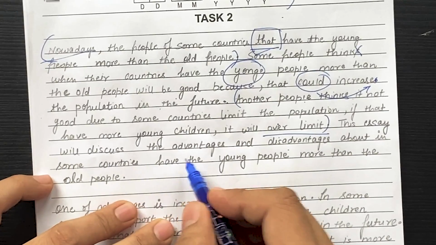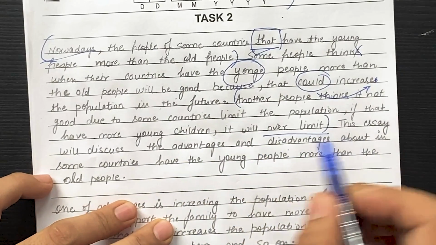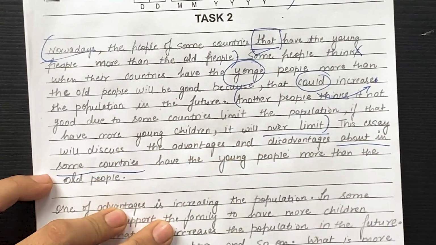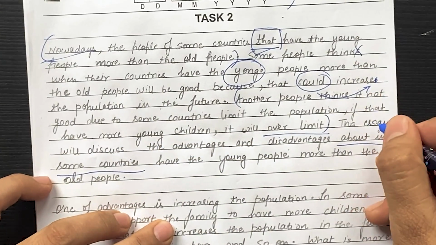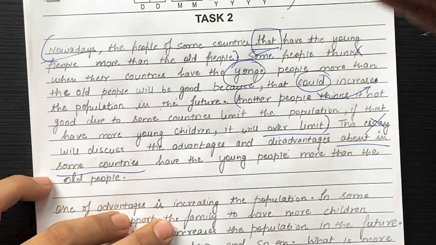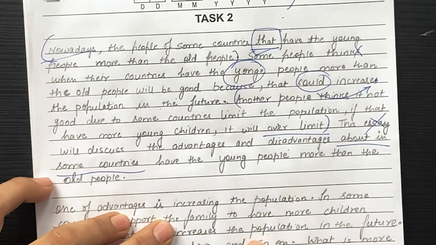"This essay will discuss the advantages and disadvantages about in some countries." First of all, not true. Second thing, never use the word essay. So what you should say is the advantages and disadvantages are mentioned below, something like that.